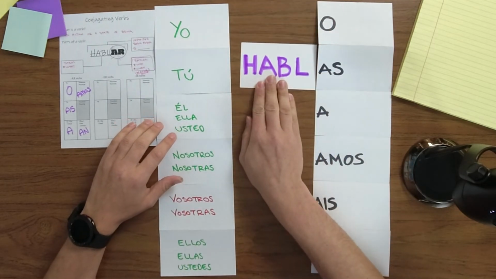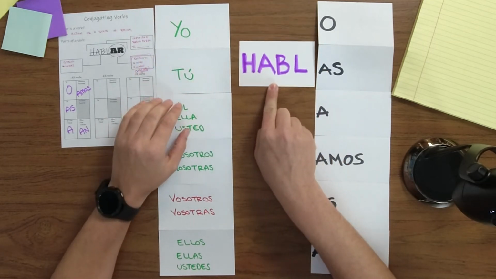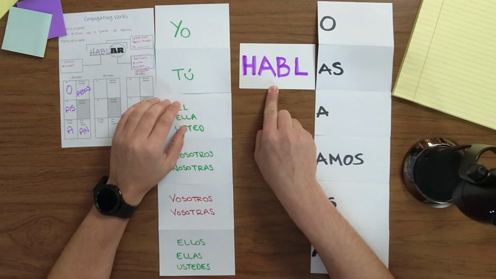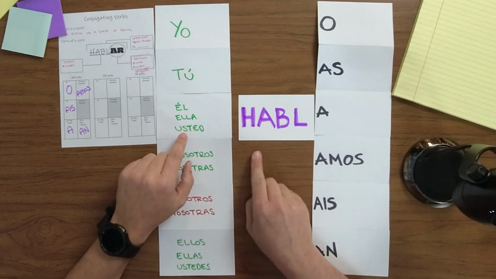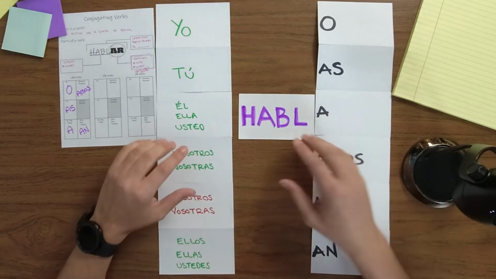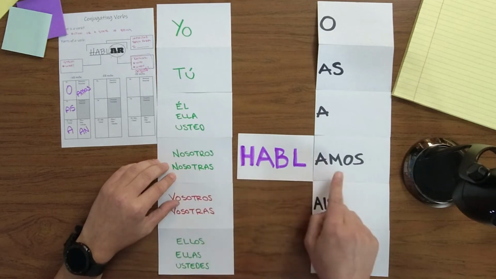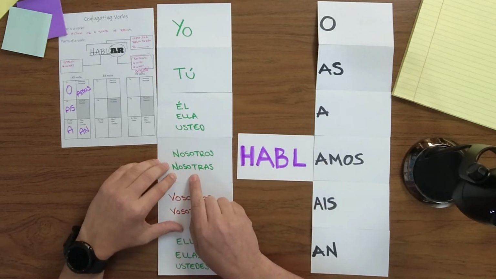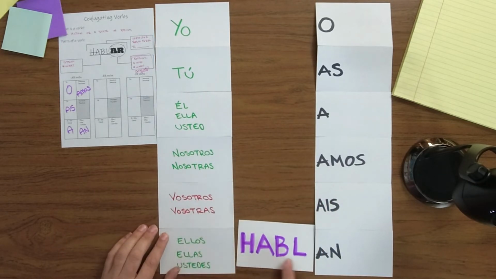So now, if we have this stem that we have right here, we can replace the ending and we just move it up. So if we have yo hablo, for I speak. Tú hablas, you speak. Él habla, for he speaks. Ella habla, for she speaks. Or usted habla, for you speak, if you're speaking formally. Nosotros hablamos, or nosotras hablamos. Remember, this one is used if you're talking exclusively about a group of girls. Or you can have ellos hablan, ellas hablan, or ustedes hablan.